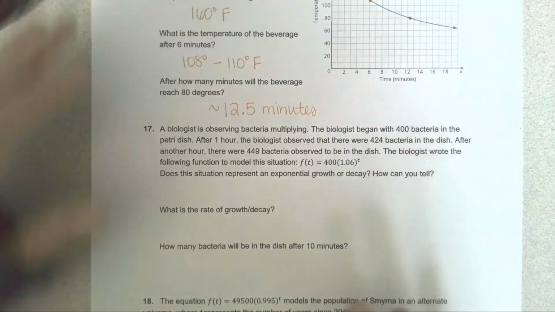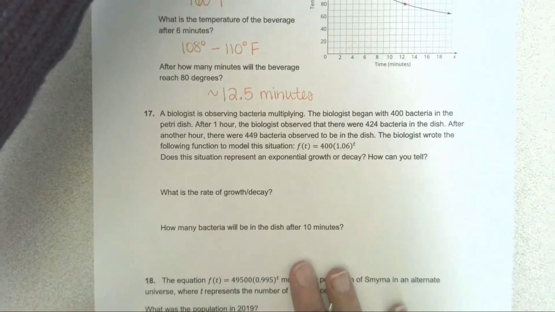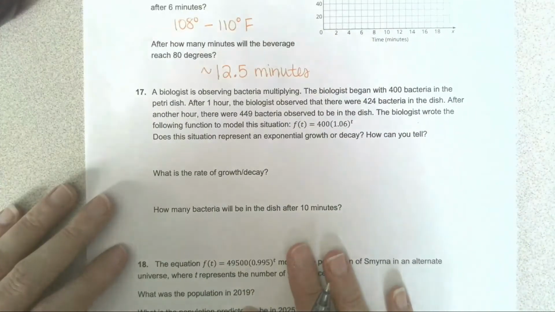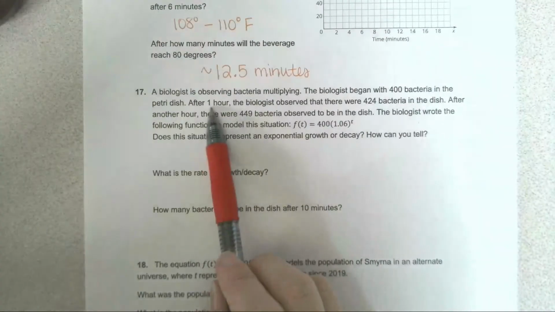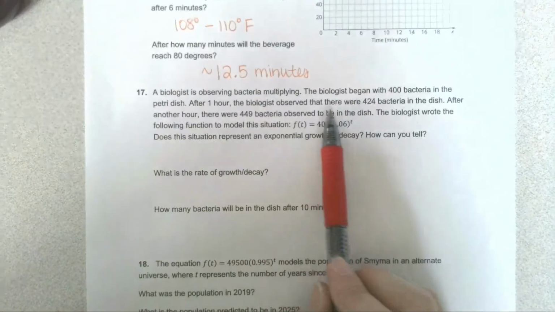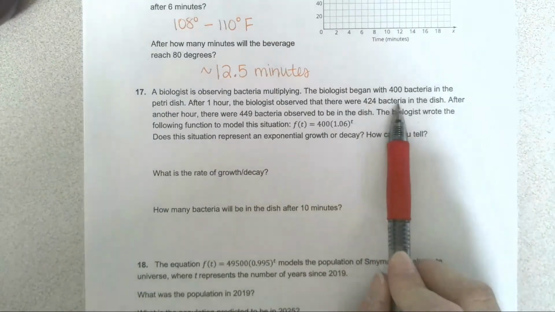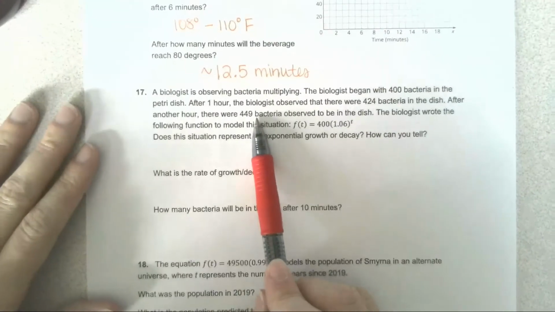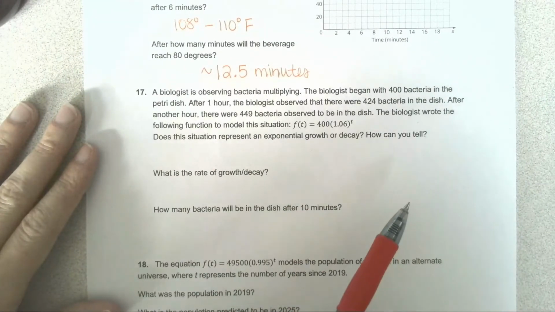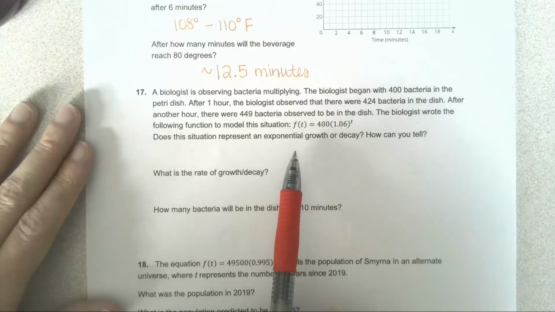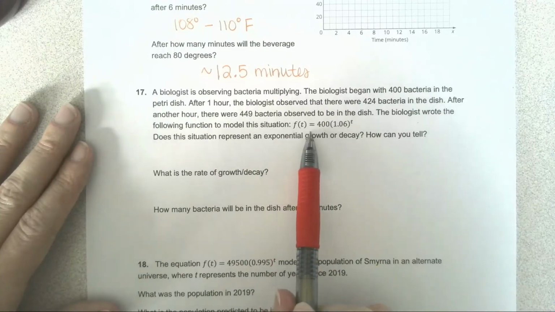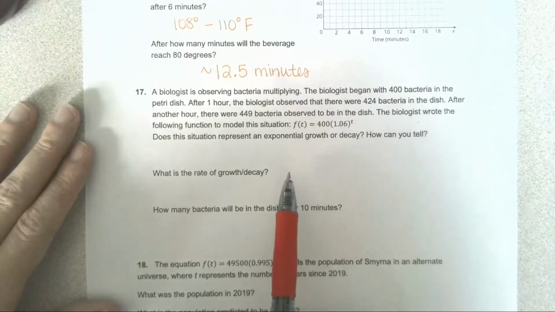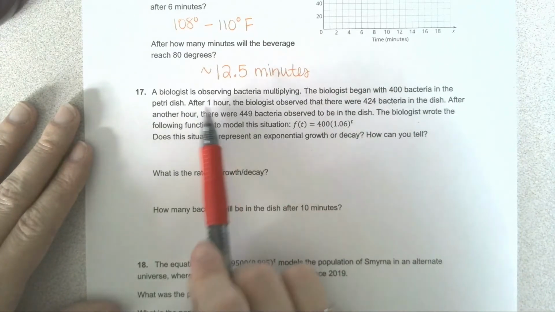Okay, a biologist is observing bacteria multiplying. The biologist began with 400 bacteria in the petri dish. After 1 hour, the biologist observed that there were 424 bacteria in the dish. After another hour, there were 449 bacteria observed to be in the dish. The biologist wrote the following function to model this situation. F of t equals 400 times 1.06 to the t. In this case, t is going to represent our hours.